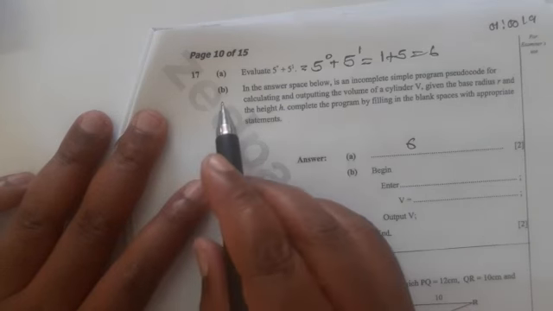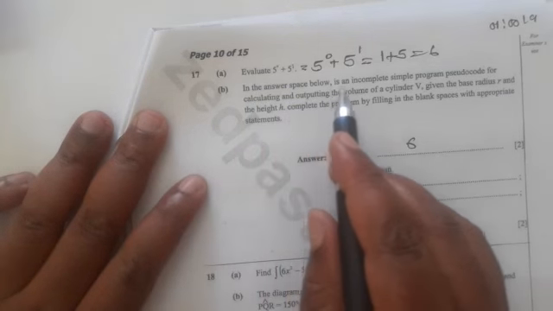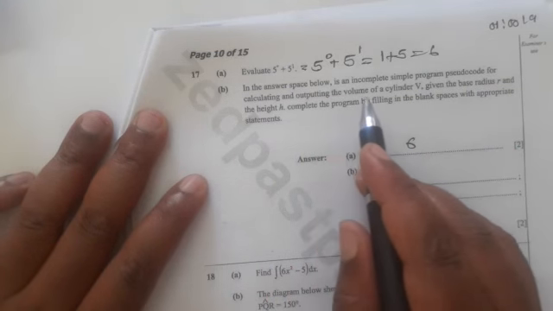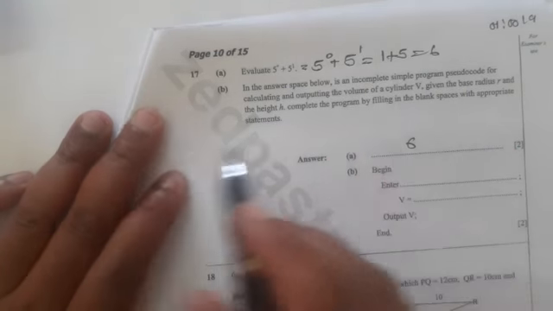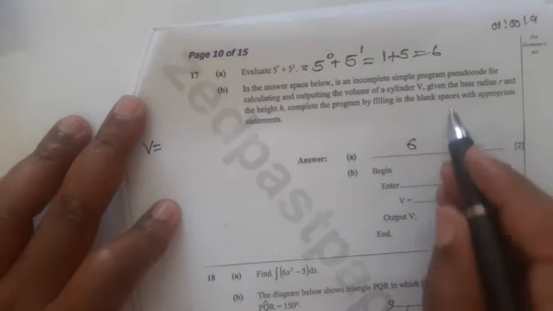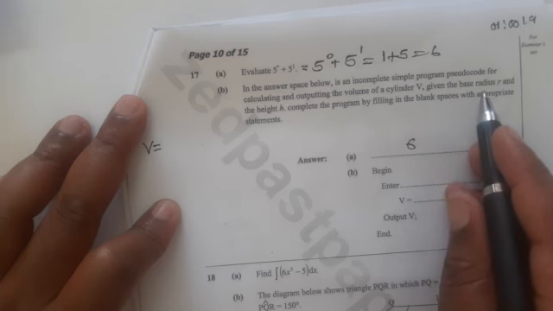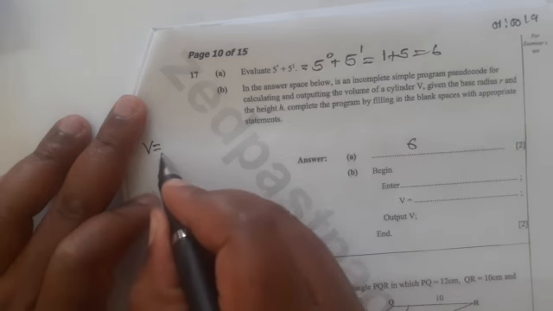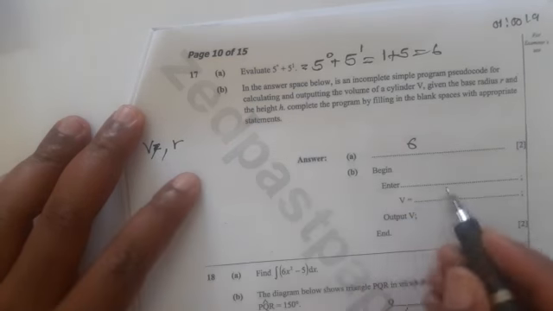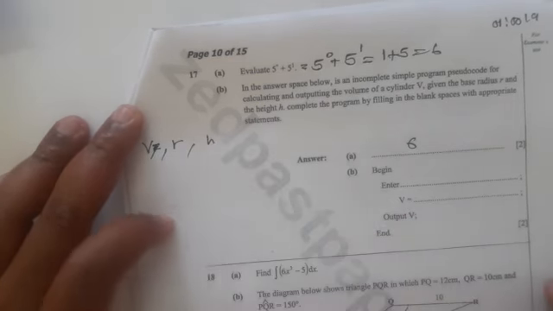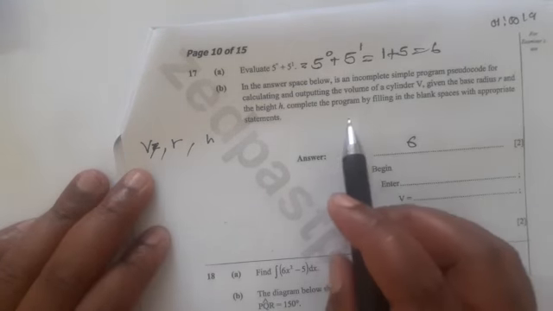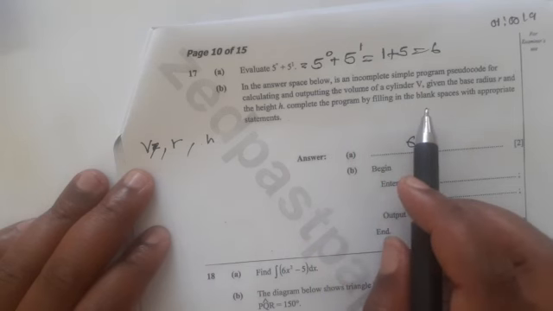B. In the answer space below is an incomplete simple program pseudocode for calculating and outputting the volume of a cylinder V. So we've been told that the volume of a cylinder is V, given the base radius, r, and the height. Now complete the program by filling in the blank spaces with appropriate statements.